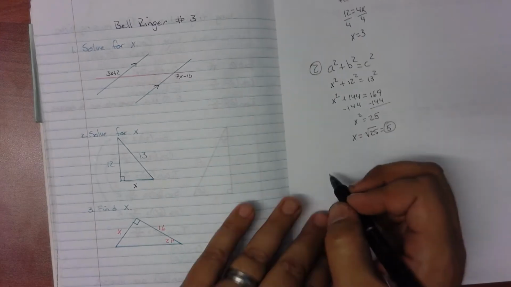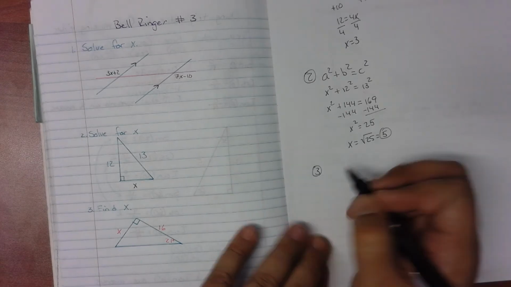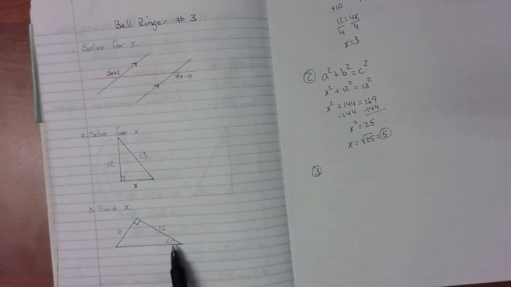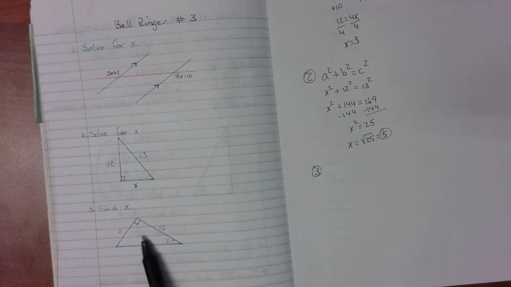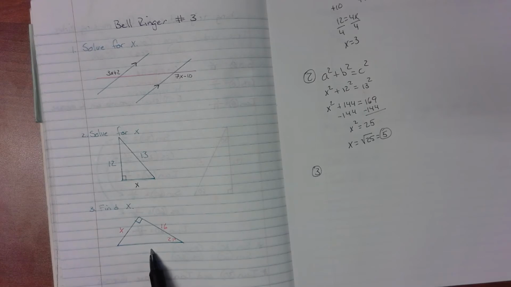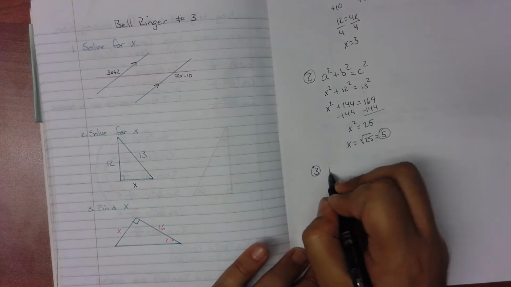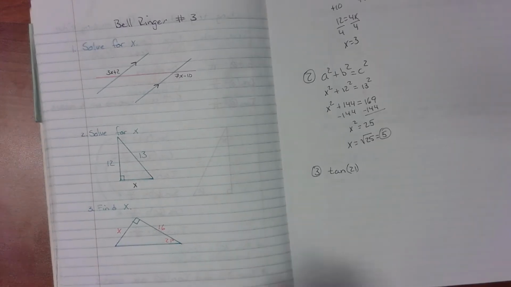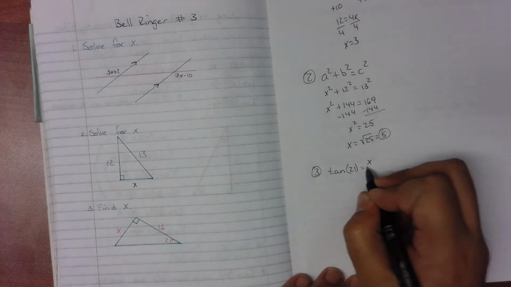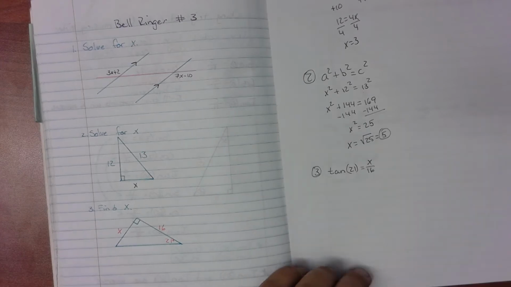And number 3, trig that we did last class. If you look at this triangle, here's your 21, here's your angle. Off of this angle, here's my right angle, so that means this is my hypotenuse. Since my hypotenuse is left blank, I know I'm using tangent. Tangent is the only one that does not have hypotenuse. Its tangent is opposite over adjacent. The only side not touching the 21 is this. So my opposite is my x. My adjacent is going to be 16.